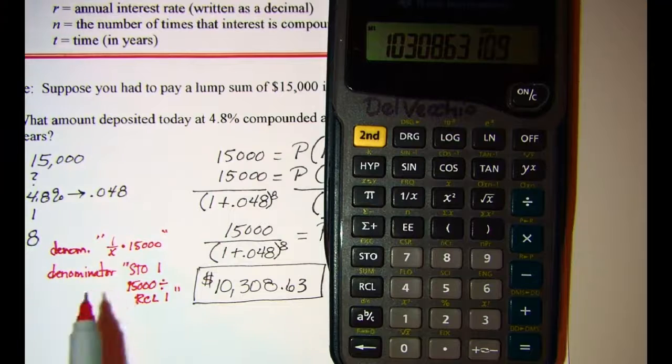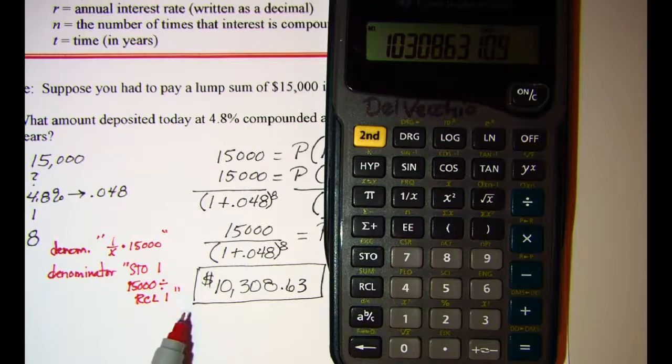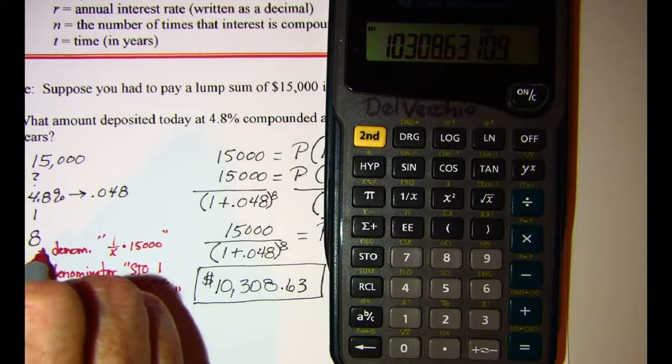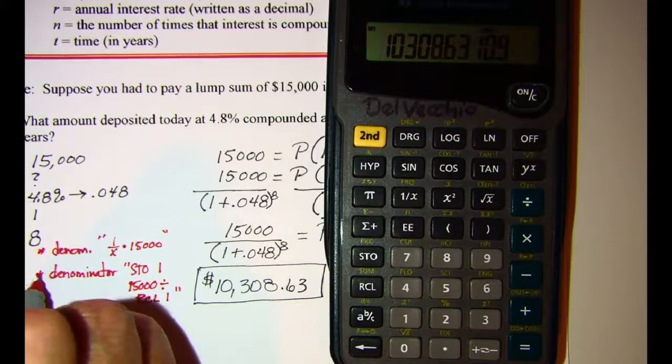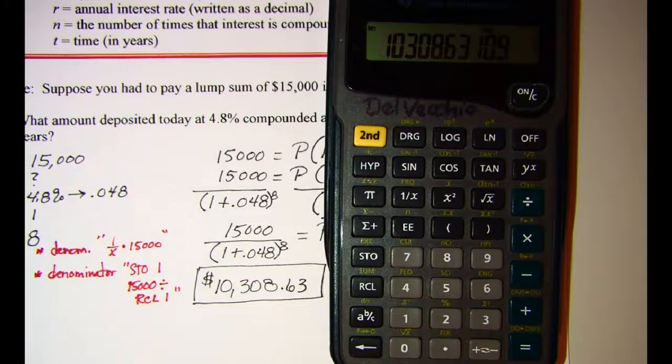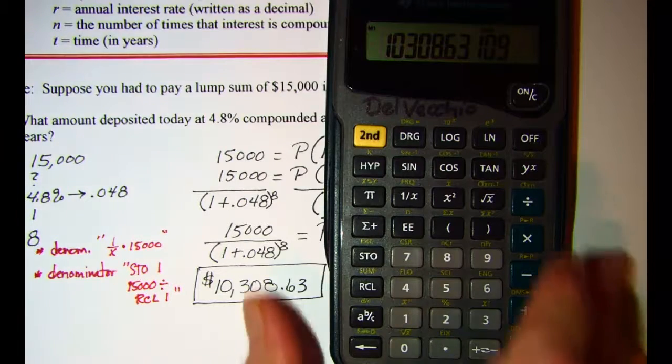So those are the steps or the buttons that you need to push to do this. This is one way to do it, and this is another way. Alright, let's continue with this problem.